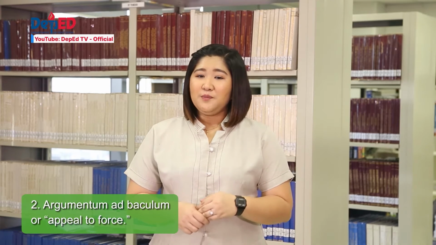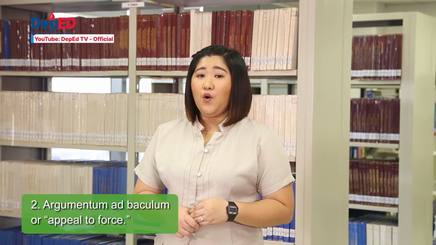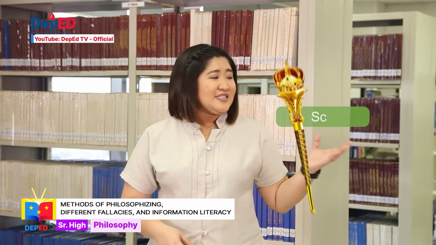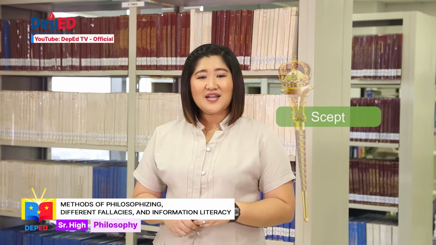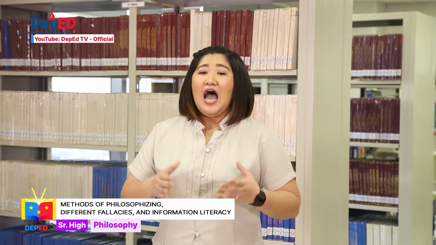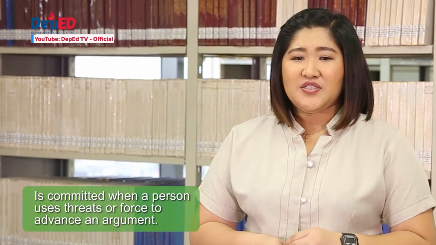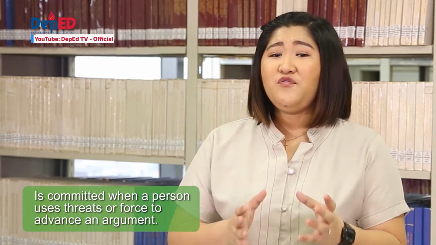Second, argumentum ad baculum, or appeal to force. Baculum is a Latin word which means scepter or stick. A scepter is a symbol of authority. A known illustration of this can be the Pope in the Catholic religion. This is committed when a person uses threats or force to advance an argument.